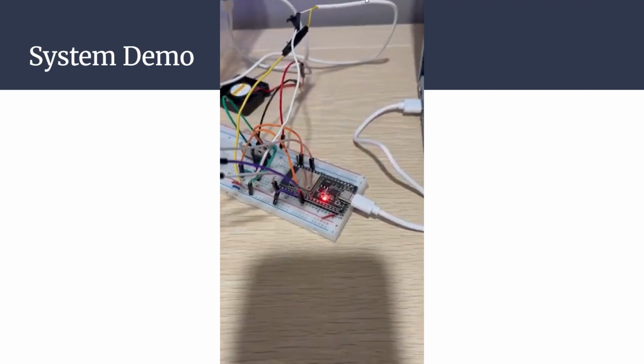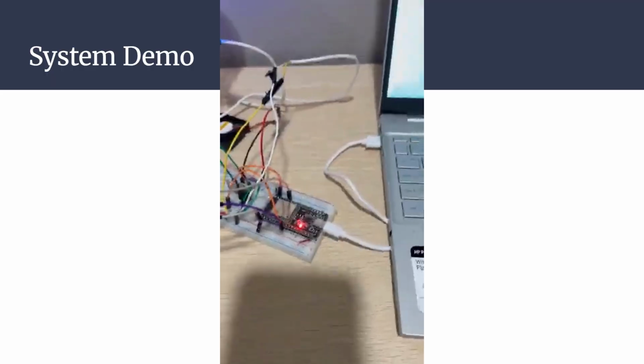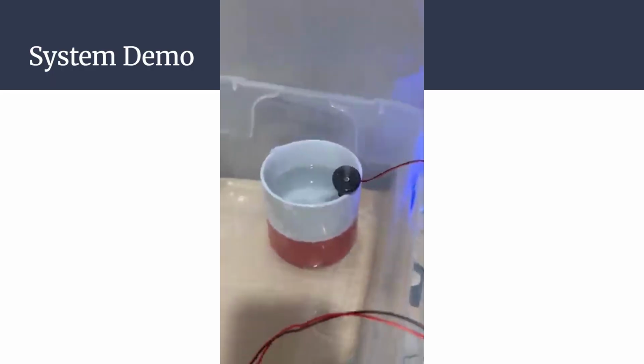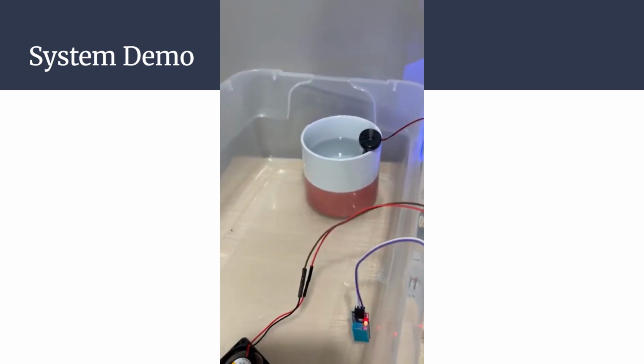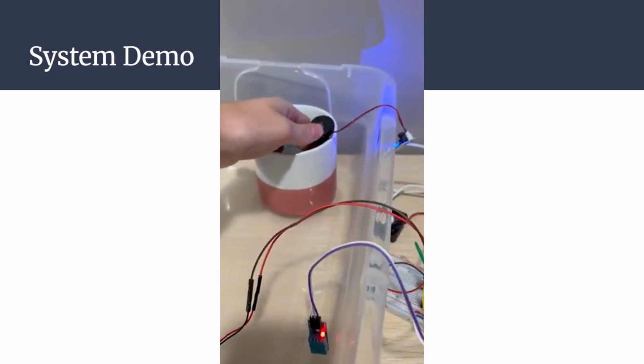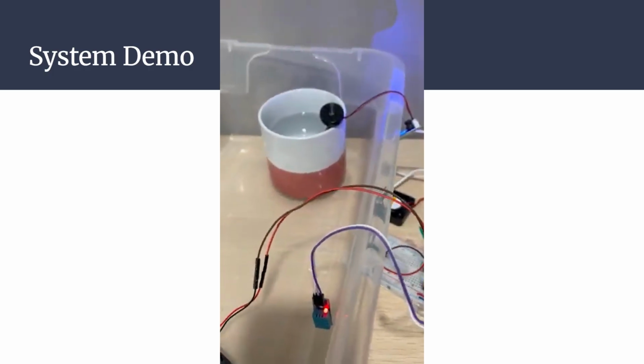Okay, here's a brief video of our control system in action. So we have all our hardware just sitting outside plugged into our computer with our ESP32. And then inside our container, it's open right now, so it's never going to reach the set point, but we have our atomizer module, which is what puts mist into the air to control the humidity in the box.